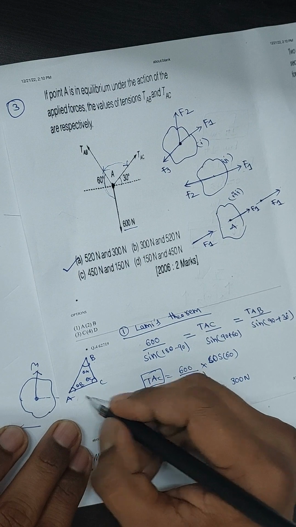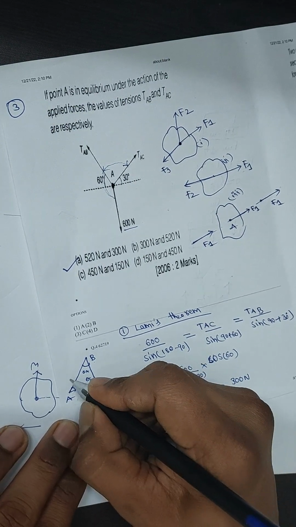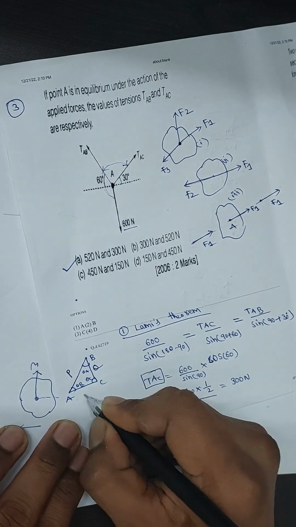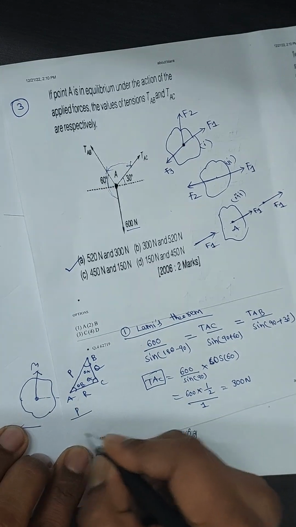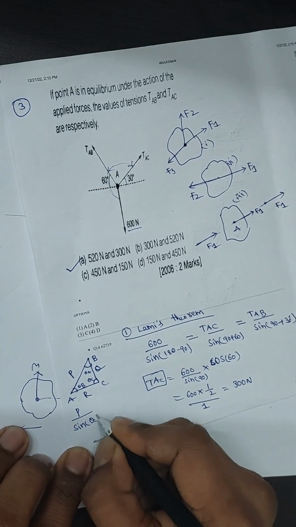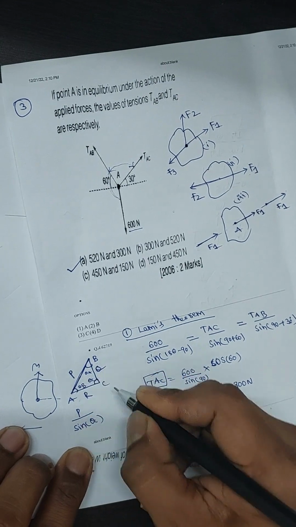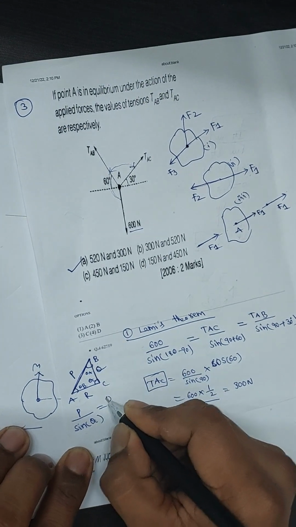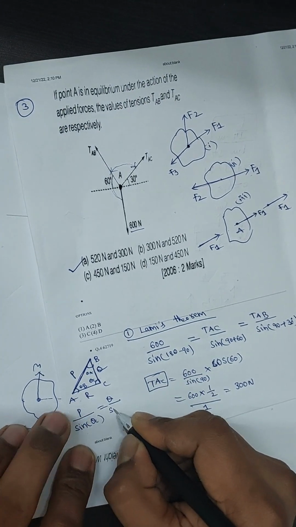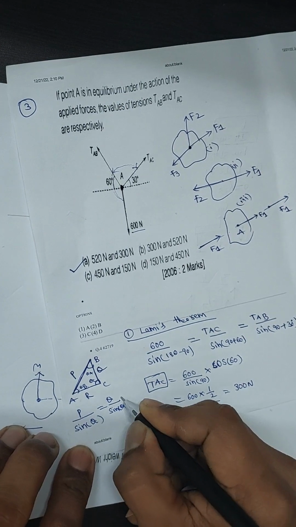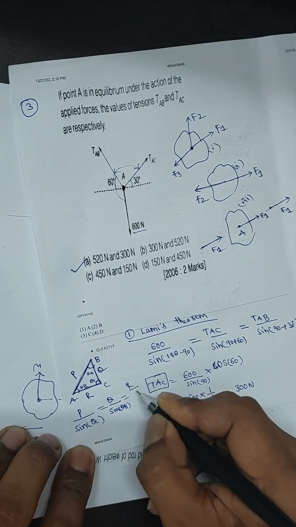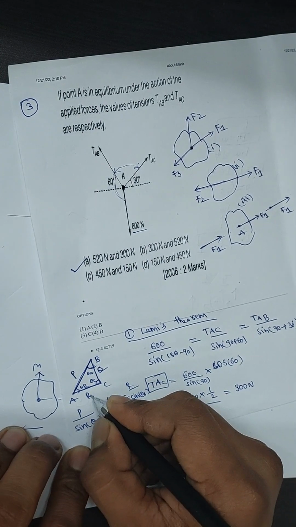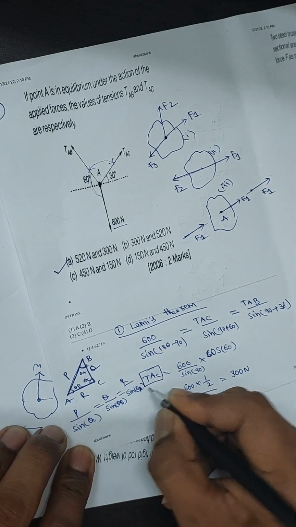So what it says, suppose I consider the sides as P, Q, R. P by sine theta C, because the opposite angle is theta C, is equal to Q by sine theta B, because the opposite angle is theta B, is equal to R by sine theta A. The opposite angle of R is theta A, that's why we are using theta A here.